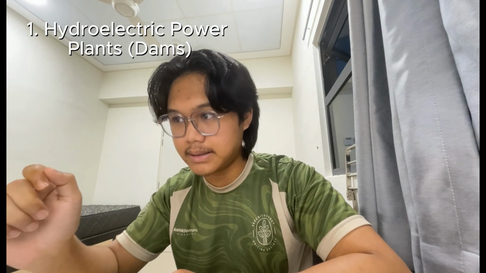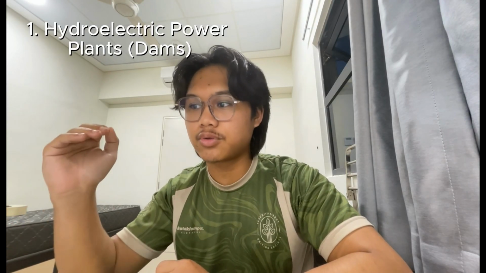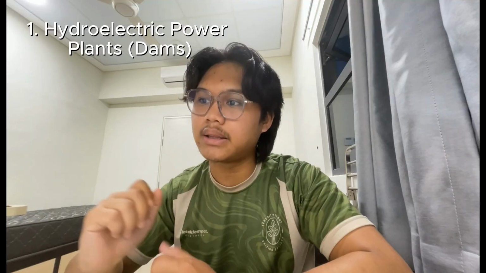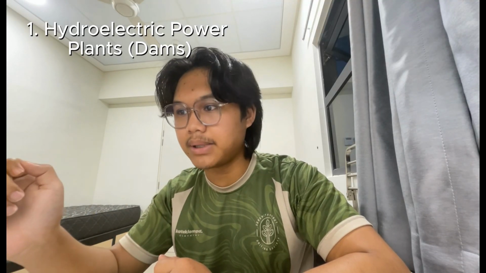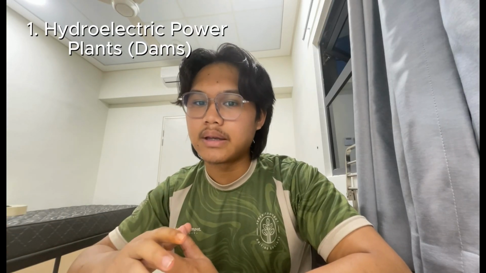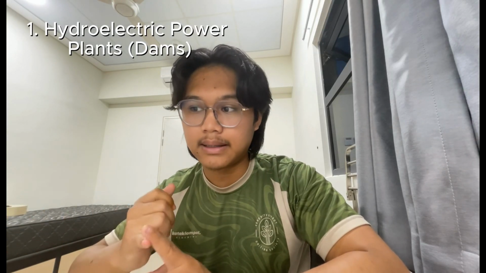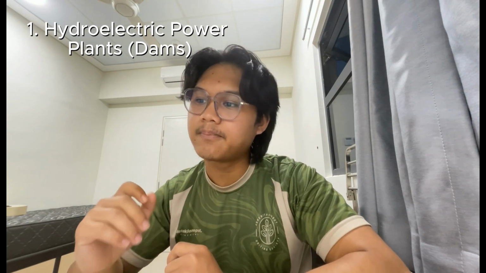Alright, so these are some of the applications that our prototype is being used for. The most common application is the hydroelectric power plant, which is dams. Water is stored at a height, flows through turbines, and spins a generator. It is used for large-scale electricity supply, grid stability, and also flood control and irrigation. Examples of these are the Pelton, Francis, and Kaplan turbines.